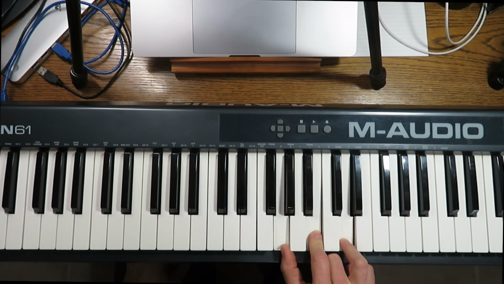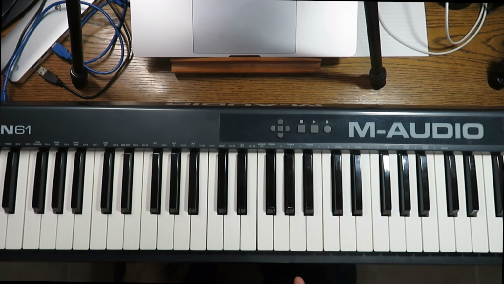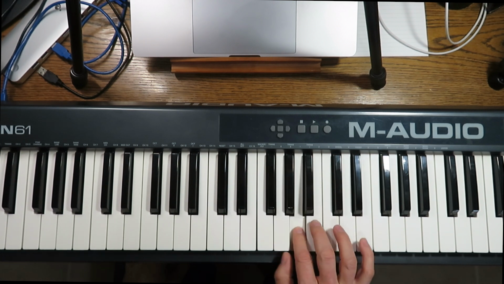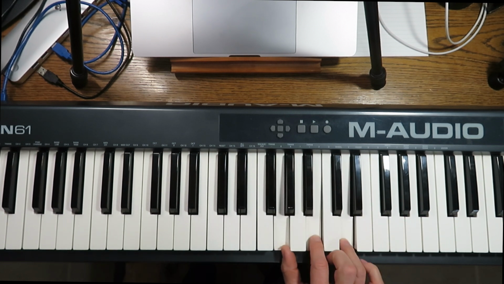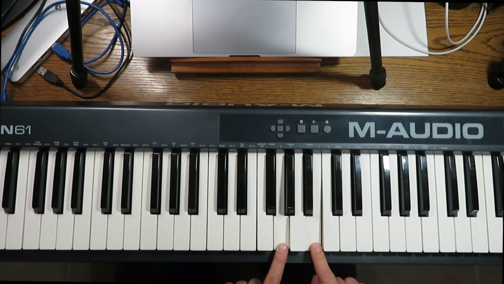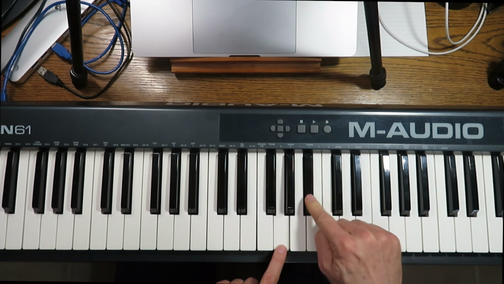Right? So in the key of G major, we have the root, the third, and the perfect fifth, for the G major triad. Now, remember, a major third is 1, 2, 3, 4 half steps away, and a minor third would be 3 half steps away.